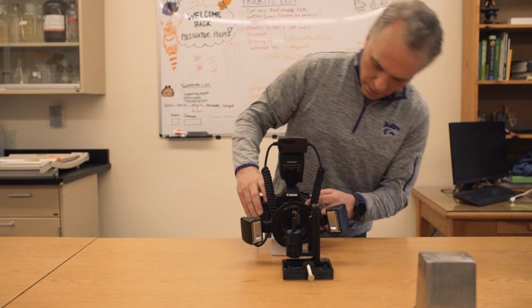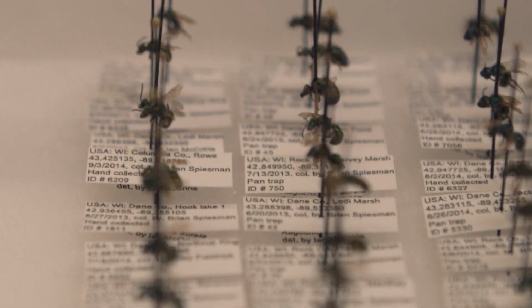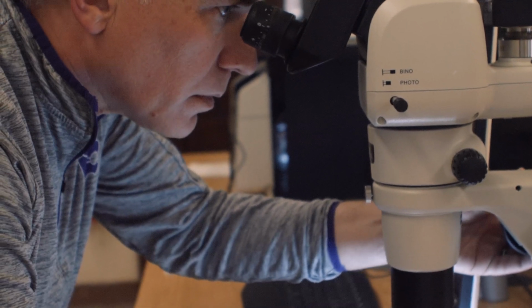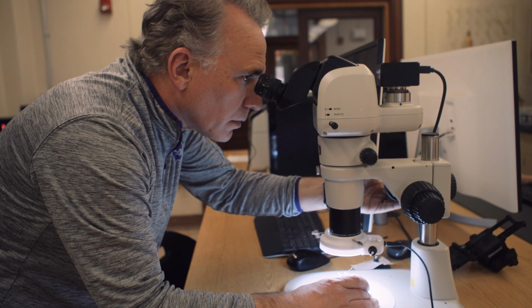Our BeeMachine project helps us get these identification skills into the hands of potentially millions, whether they're a backyard gardener or somebody out on a hike. They can upload those pictures and get those responses pretty quickly.